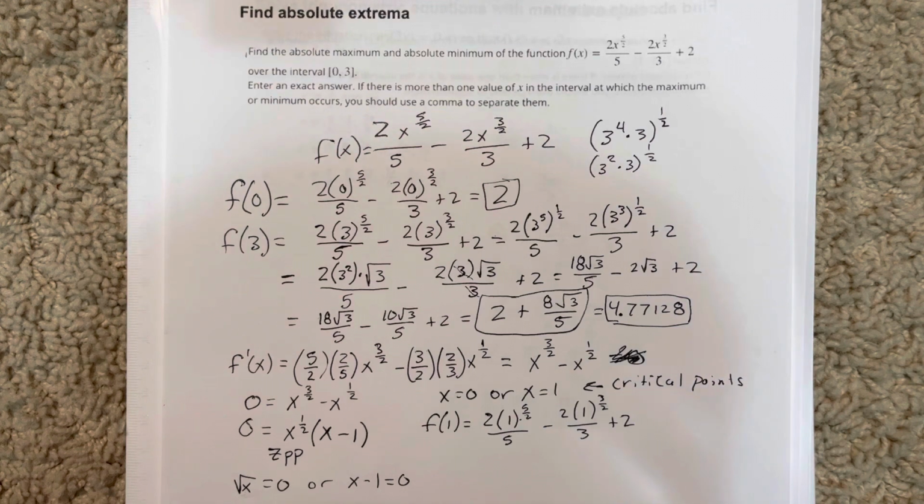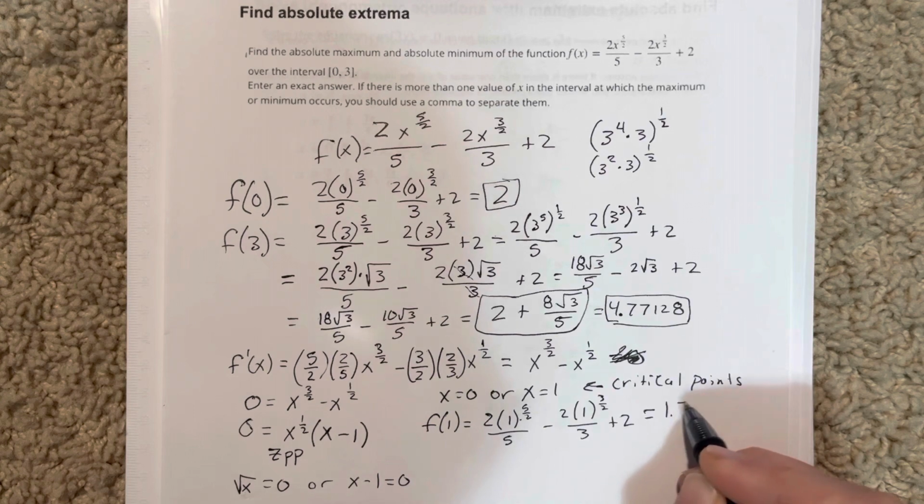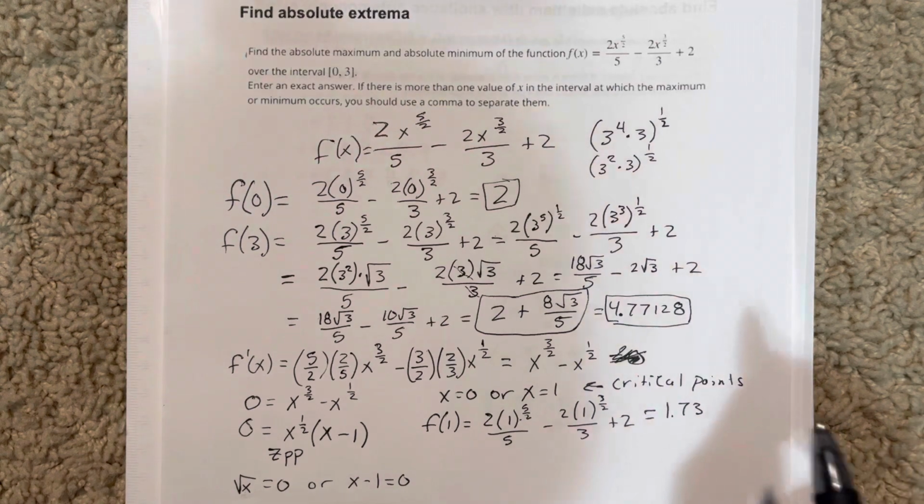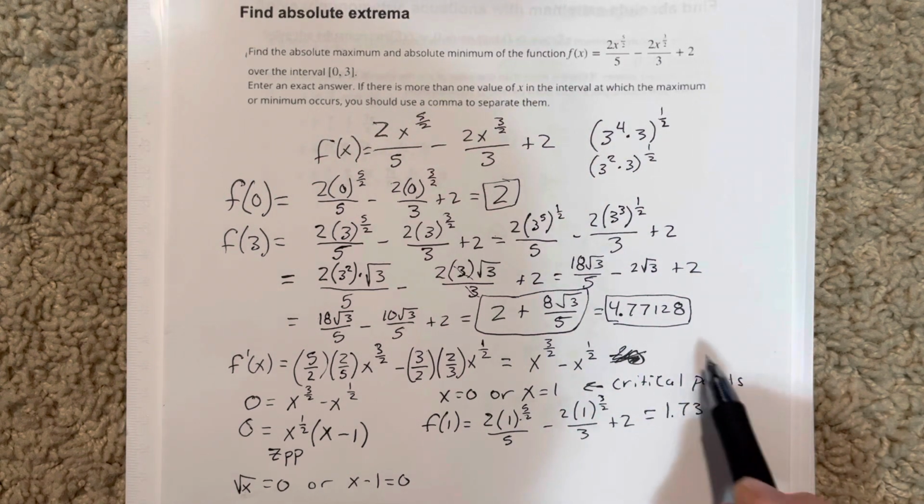Let's go ahead and do that in the calculator. So 2 divided by 5 minus 2 divided by 3 and then plus 2. So I end up with, I'm going to use a decimal here instead of just writing this out in fraction form. This is going to end up being 1.73. And the reason I'm writing it as a decimal for a second is because I want to compare this 1.73 with the 4.77 and the 2.